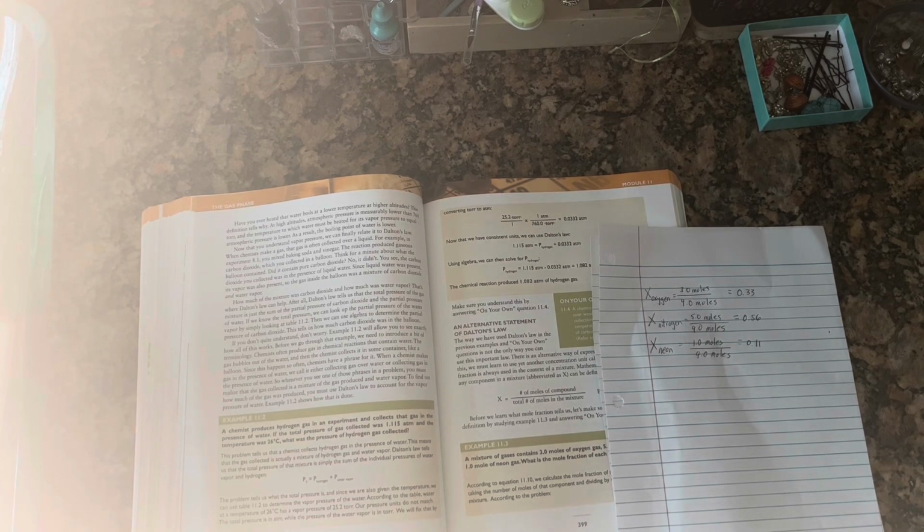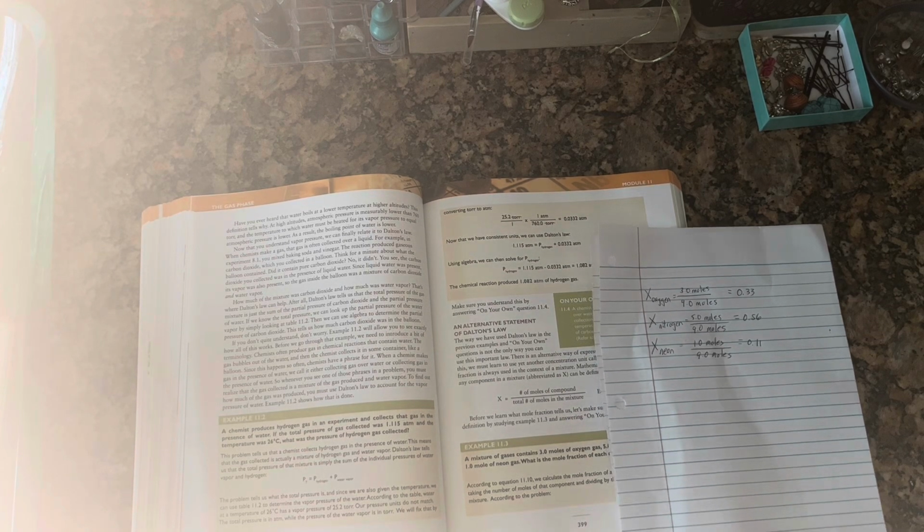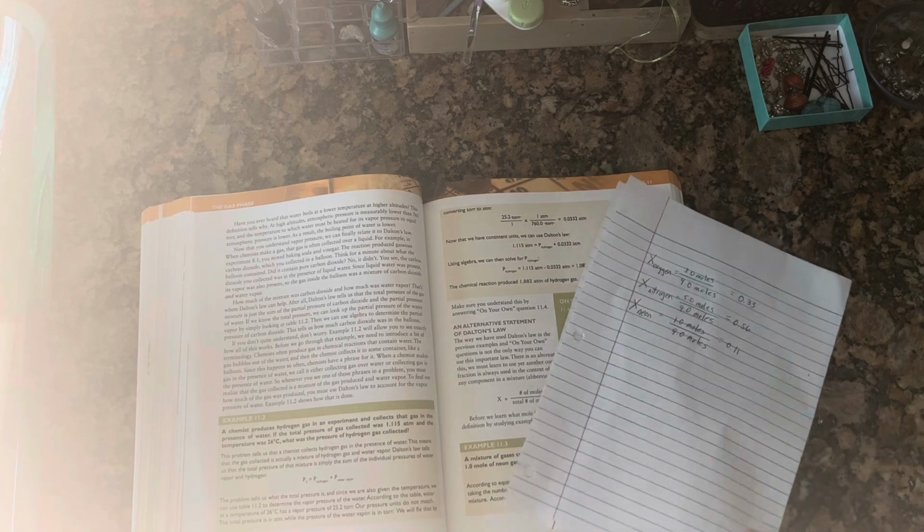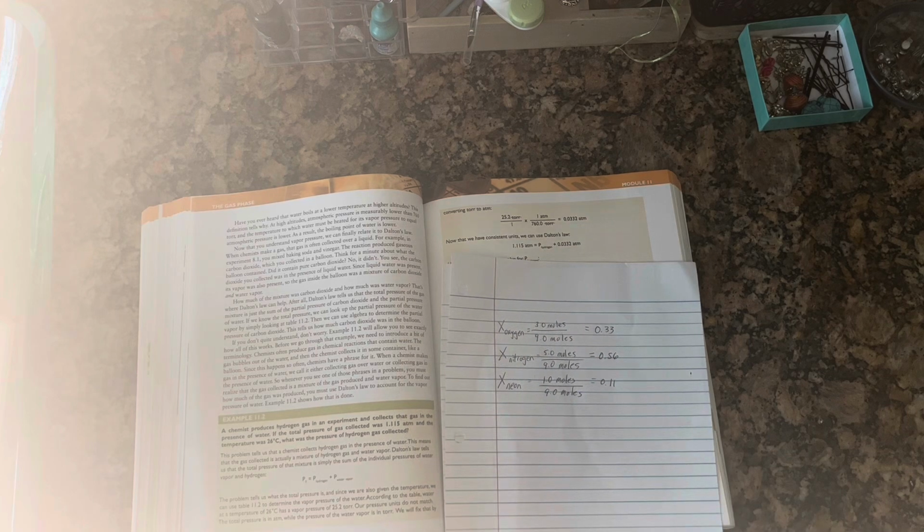So the quantities without units are dimensionless quantities. These are dimensionless quantities. So if you add up these three amounts, they should equal 1, right? Or close to 1, depending on significant figures. So 0.33, 0.56, and 0.11, and they do.